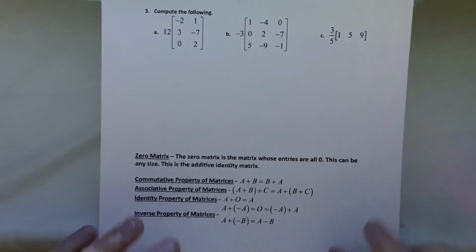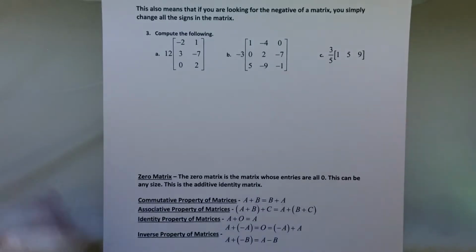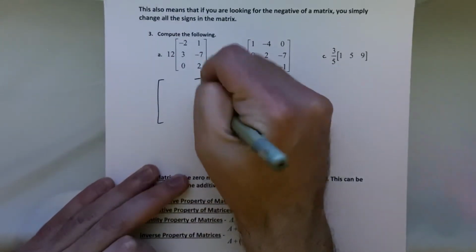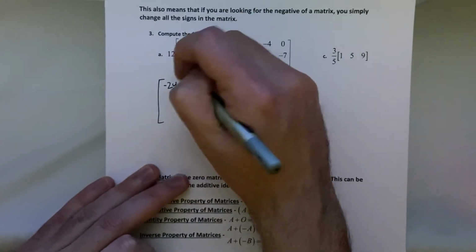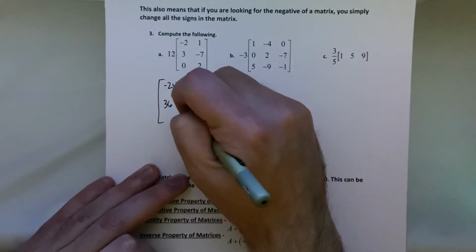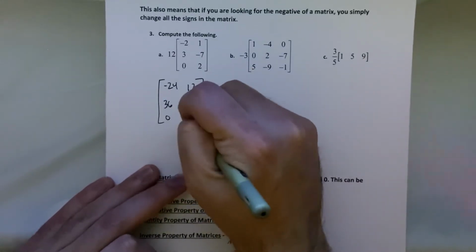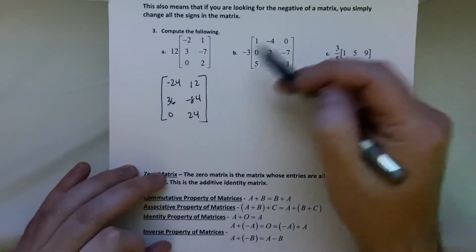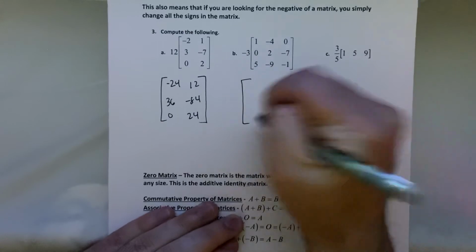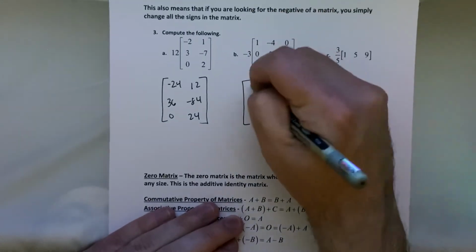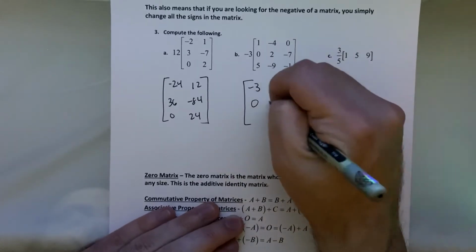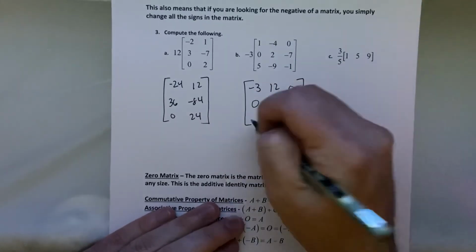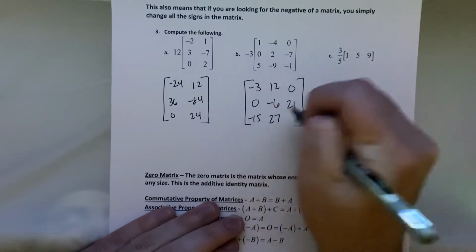Computing the following, 12 times that matrix, we just multiply every entry by 12. 12 times negative 2, negative 24, 12, 36, negative 84, 0, and 24. If you want to multiply everything by negative 3, again, you just multiply every entry by negative 3. Negative 3, 12, 0, 0, negative 6, 21, negative 15, 27, 3.